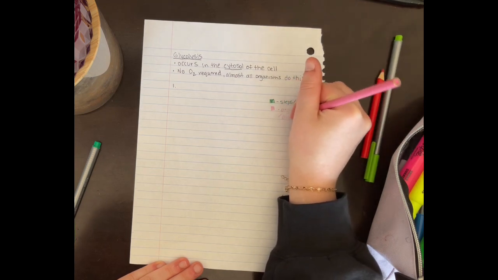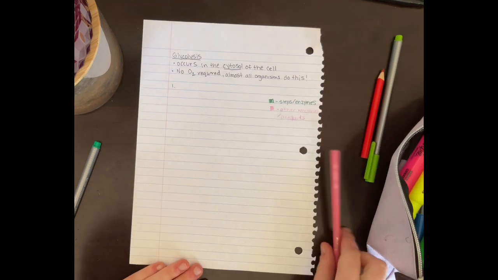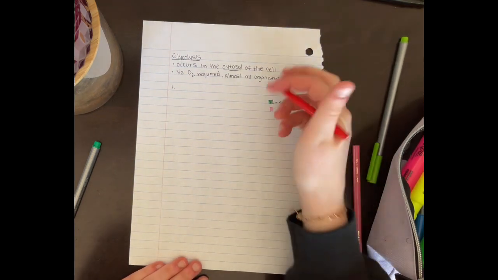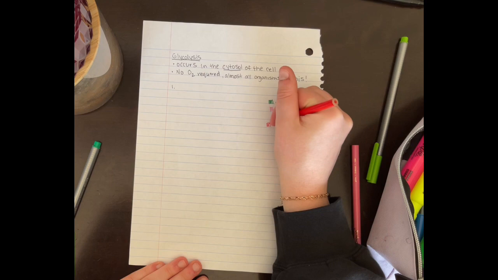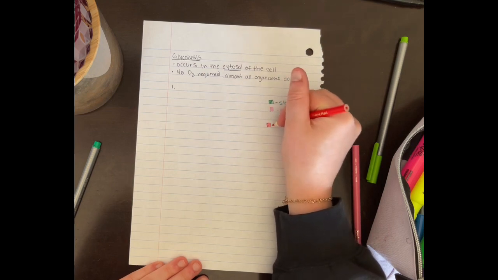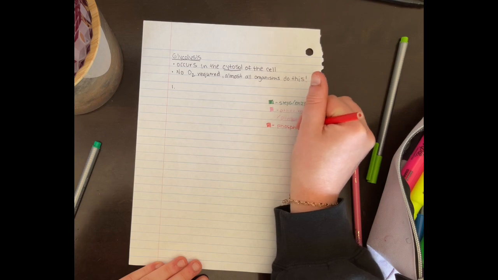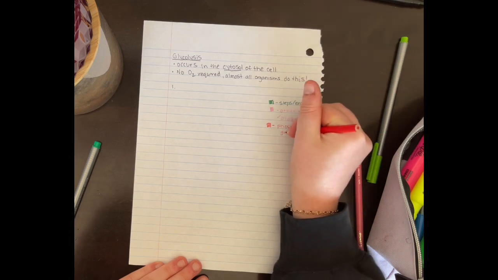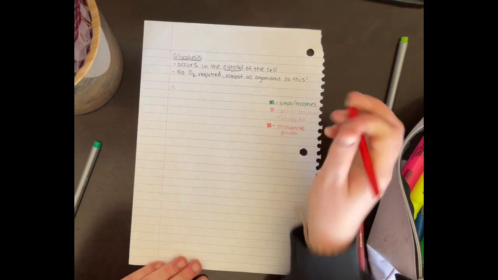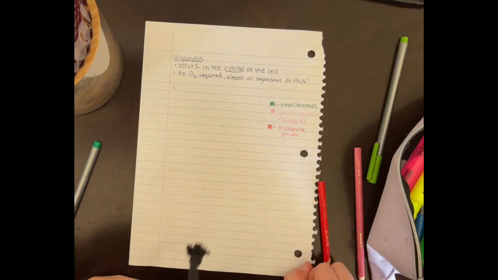And then lastly, I'm going to do red for our phosphate groups. And this is what we're going to see through the substrates that we draw out. Okay, so those are the colors that I will be using.